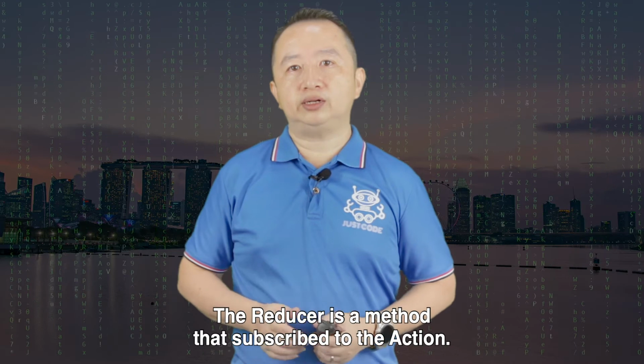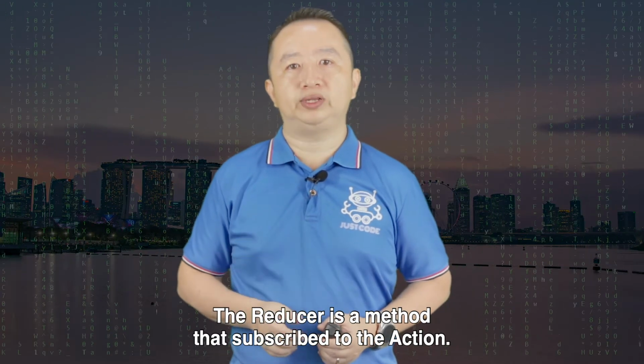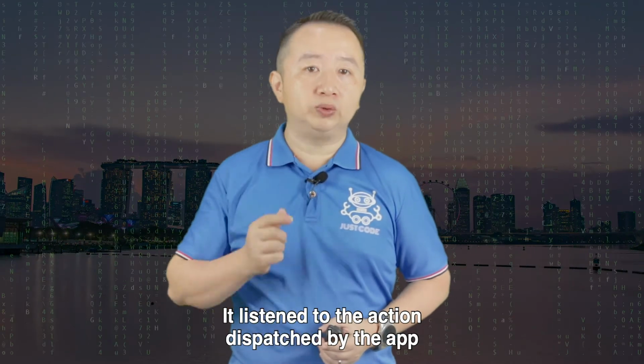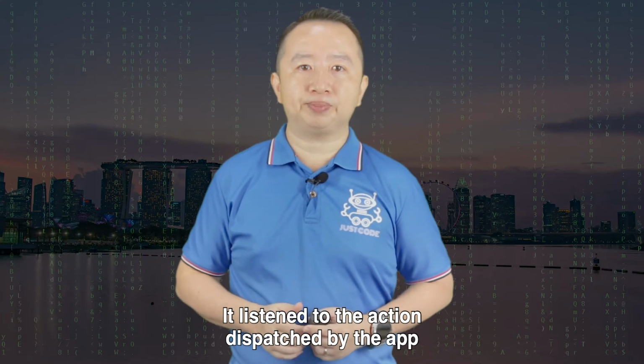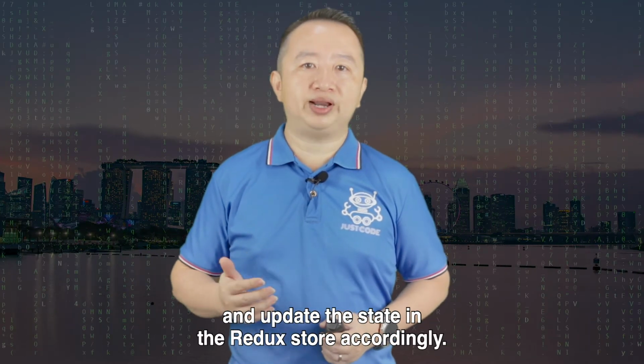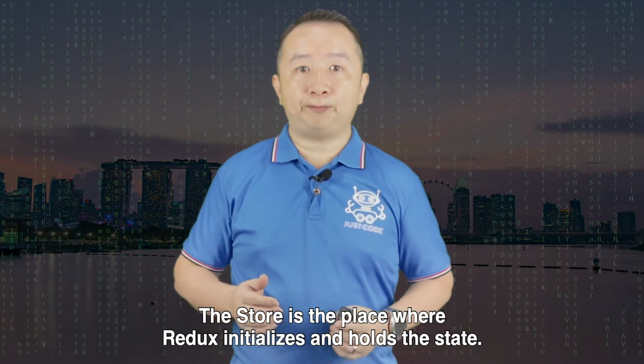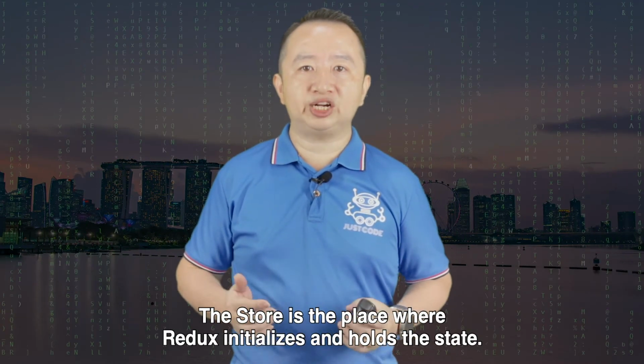The reducer is a method that subscribes to the action. It listens to the action dispatched by the app and updates the state in the Redux store accordingly. The store is a place where Redux initializes and holds the state.